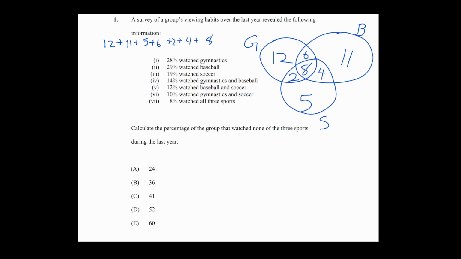Right, simple enough. So let's see. 12 plus 11 is 23. Plus 5 is 28. Plus 6 is 34. Plus 2 is 36. 40 and 48. So the total within these three circles is 48. Now, I haven't written a percentage, but this is basically a percentage. So let's write it out. So this is equal to 48%.